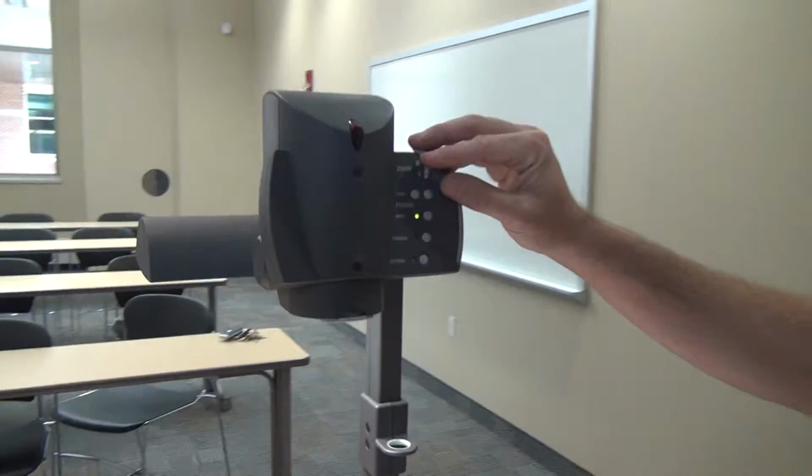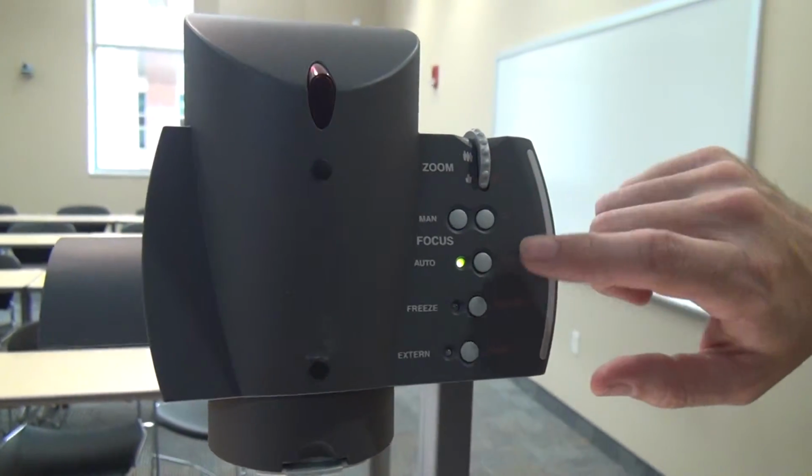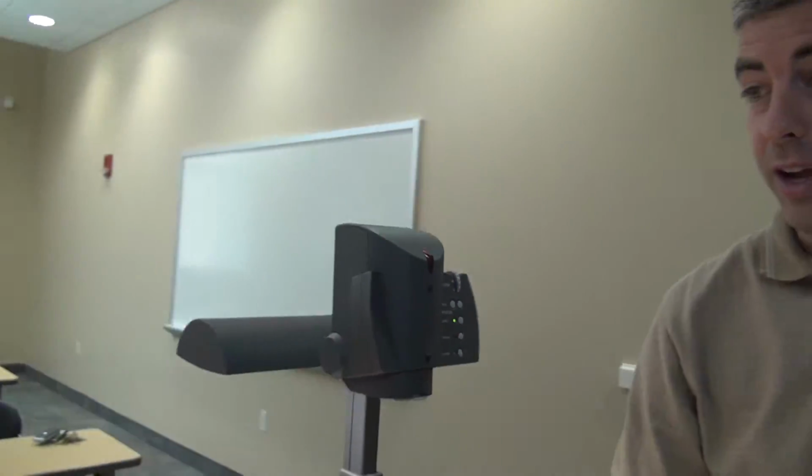My advanced features are up here by the camera. I can zoom in and zoom out using the zoom wheel. I have auto and manual focus there. You'll want to keep that on autofocus unless you're doing something very active underneath.